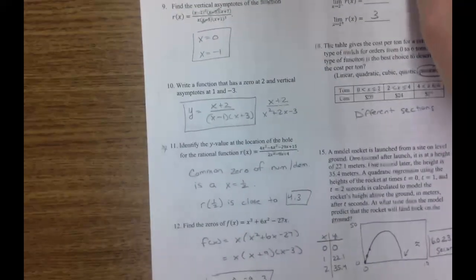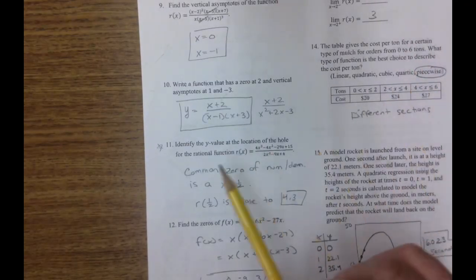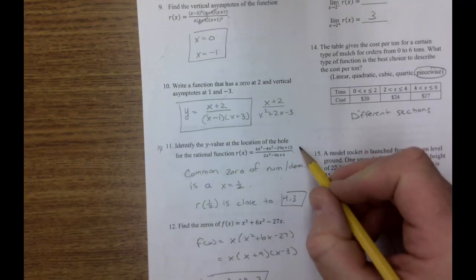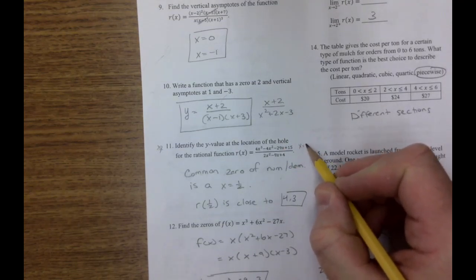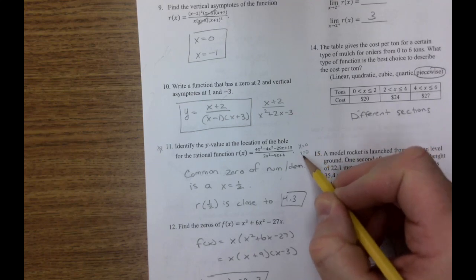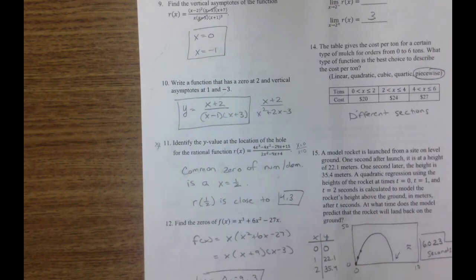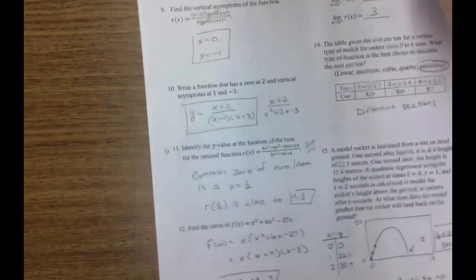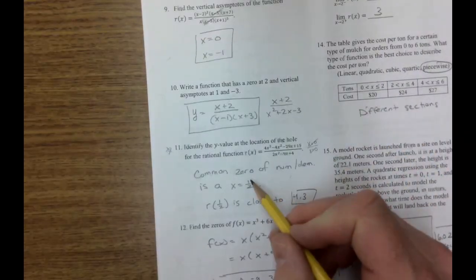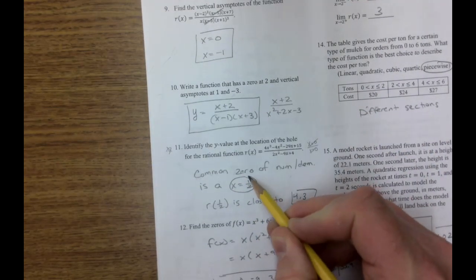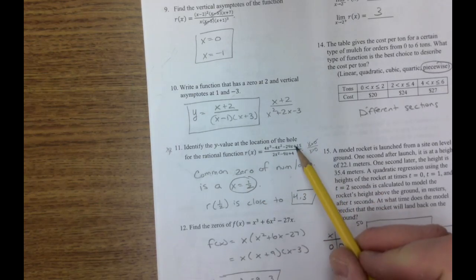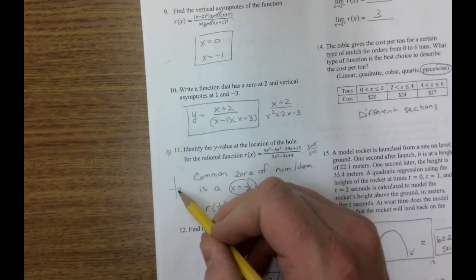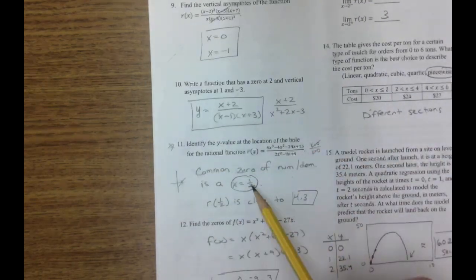On number 10, this one's a little tricky. To find the location of a hole, we want something where the top is 0 and the bottom is 0. So we're looking for a place where both of them are 0, because that's a hole that we can cross off, just like we did up here. And the way I found that there was a hole here was I graphed both of them. If you graph this equation and this equation, you will see that at -1 they both cross. So there's going to be a hole there.